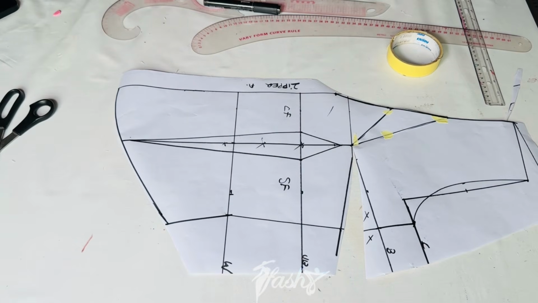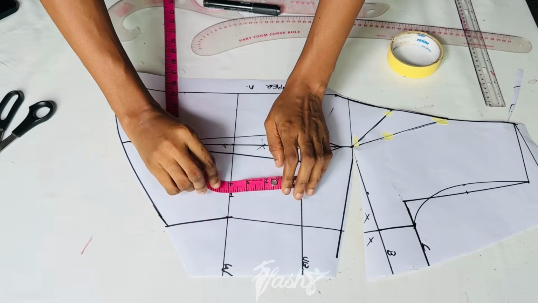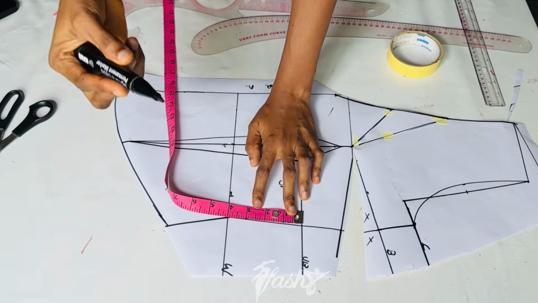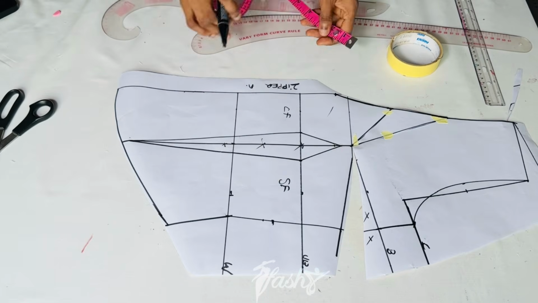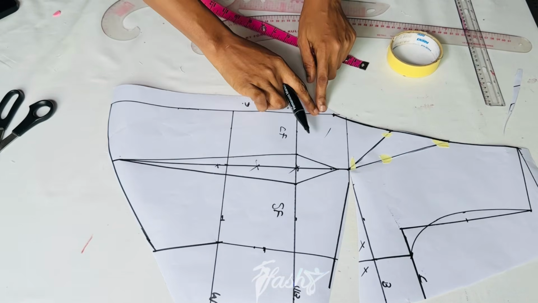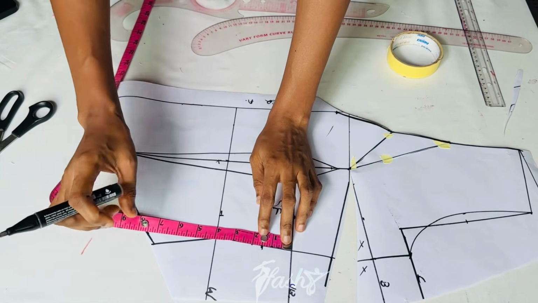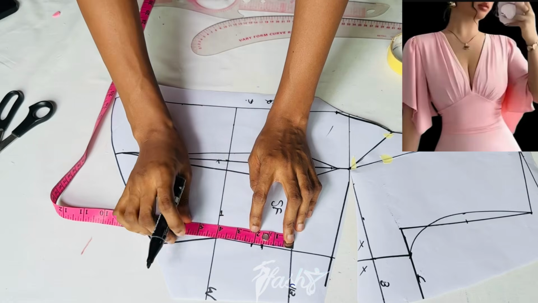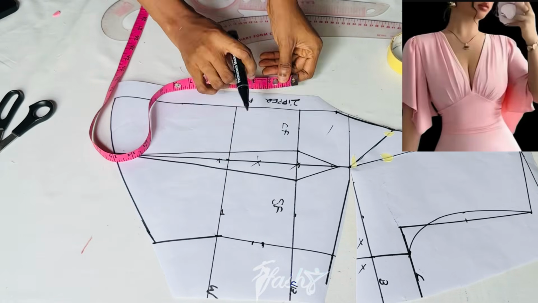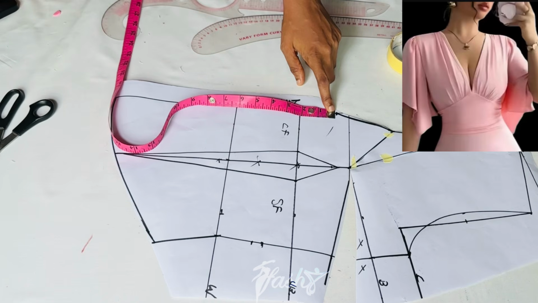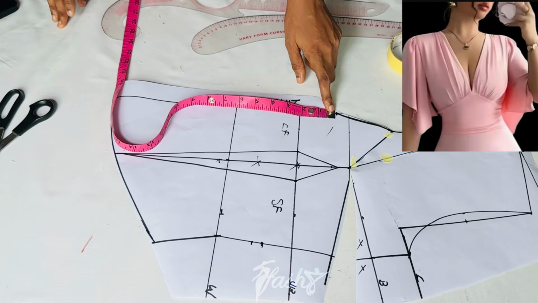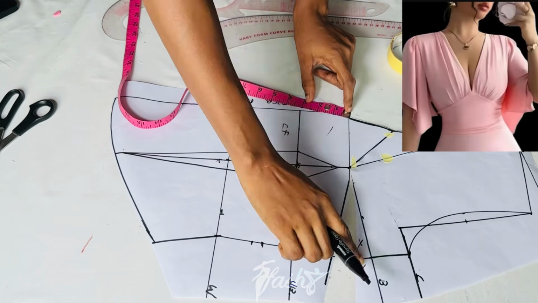So we're going to come down with 1.5 from your underbust, because if you notice, this dress is slanted from the center front on the bust point down towards the underbust part on the armhole, right? So now from the end of our V, we're going to be making a slant with our slightly curved ruler down to that 1.5 that we came down with from the underbust.